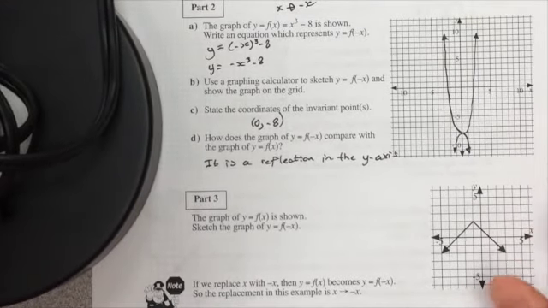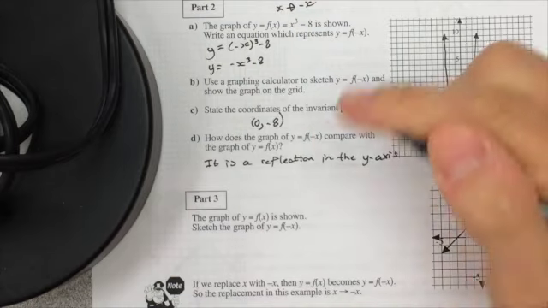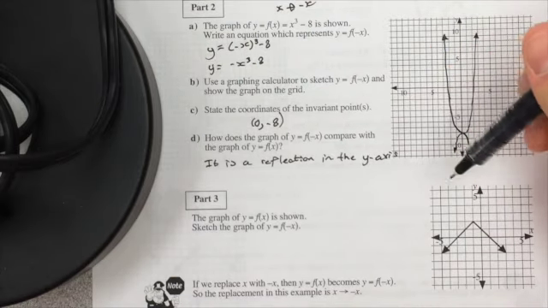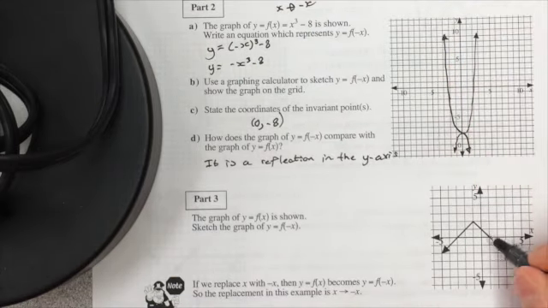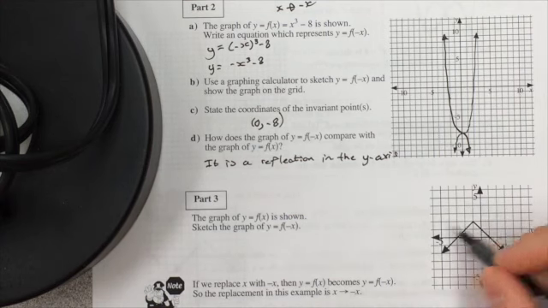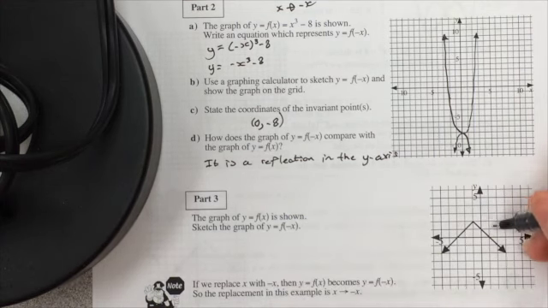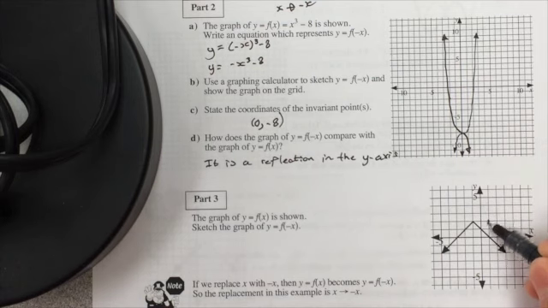Alright, finally let's look at part 3. The graph of y equals f of x is shown, and we want to sketch the graph of y equals f of negative x. So remember, this is a reflection across the y-axis. And so my mirror image is going to be somewhere around here, and it's going to look like so.